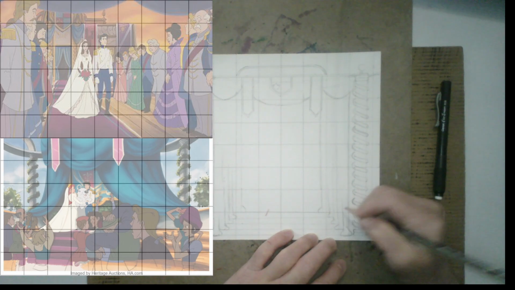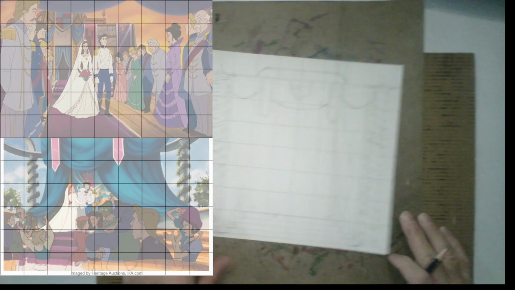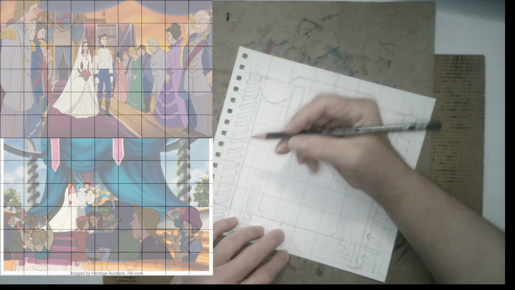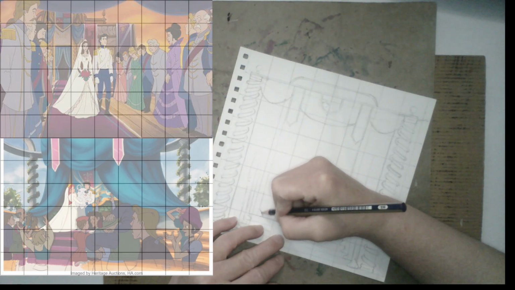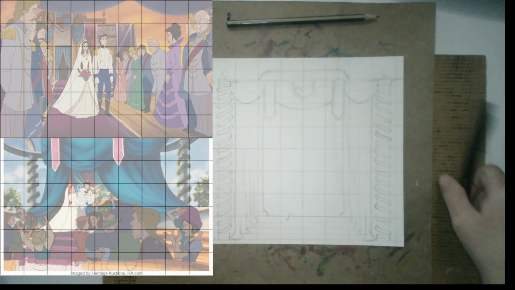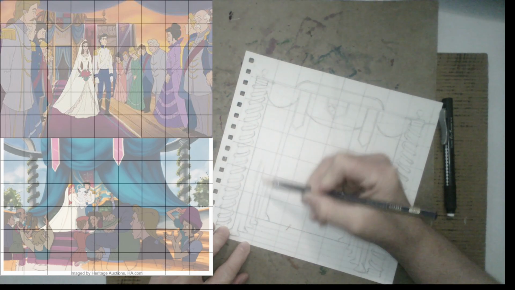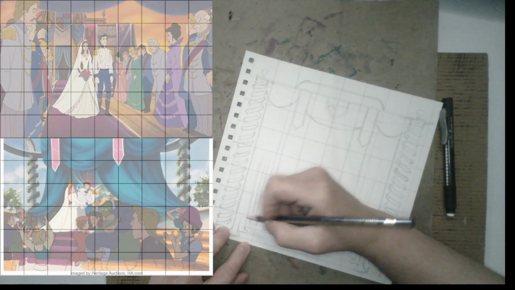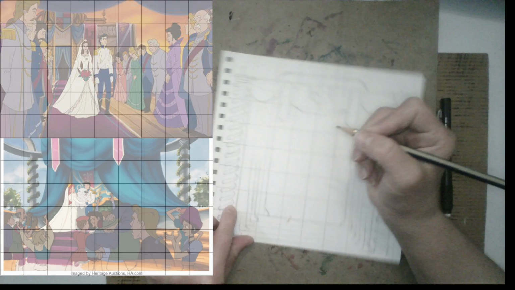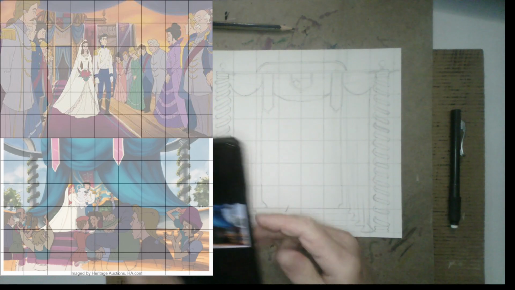I mean, when I get into coloring, I will try to add shadow to hopefully help with the layered look. Okay.